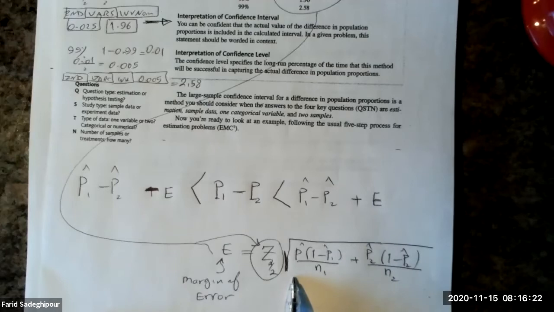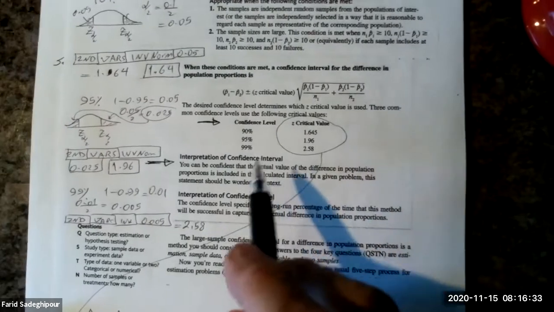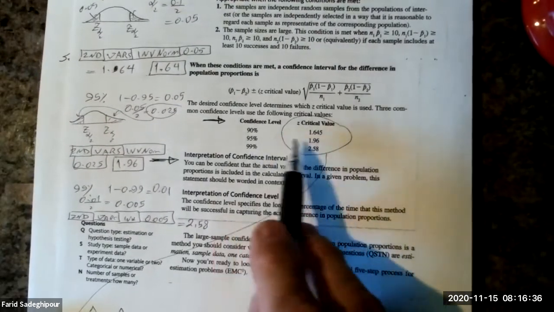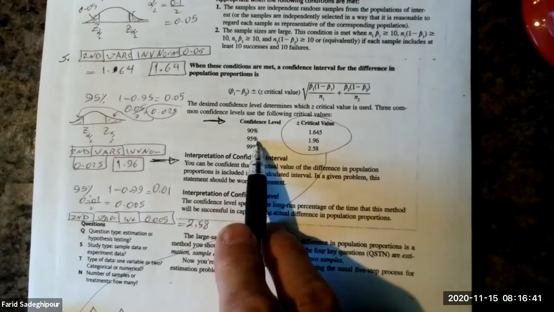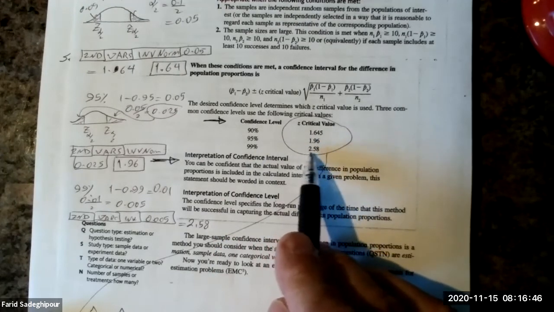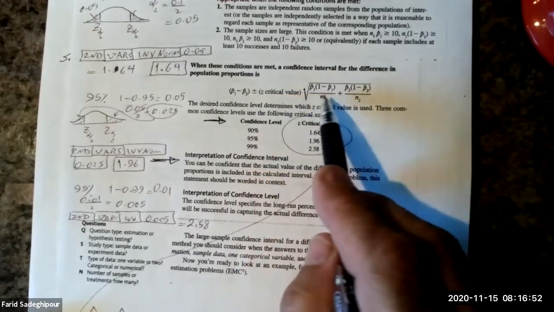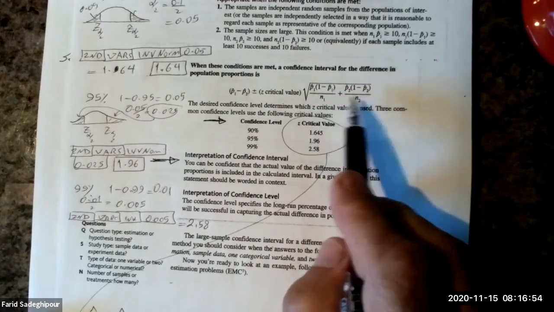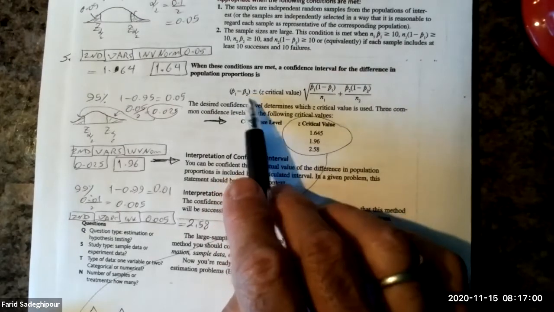How do I find the z? Normally, when you work on the problems, you have one of these three conditions. If the confidence level given in the problem is 90%, then z is 1.645. If the confidence level is 95%, then z is 1.96. For 99% it is 2.58. You take these values and put them here for the critical value, the z. And you already have p hat 1 and p hat 2, and n1 and n2.